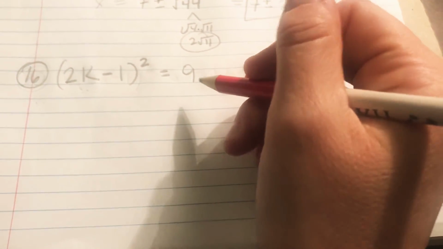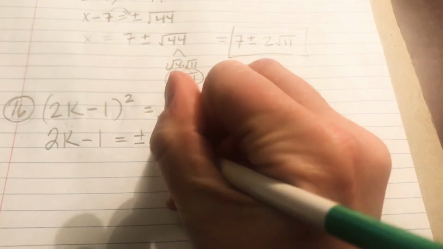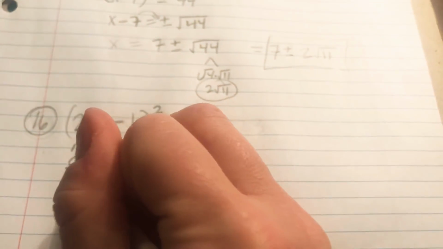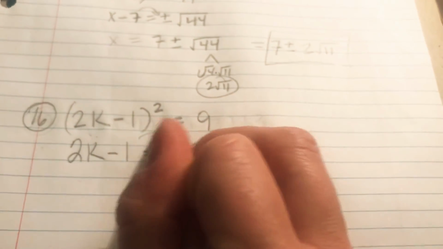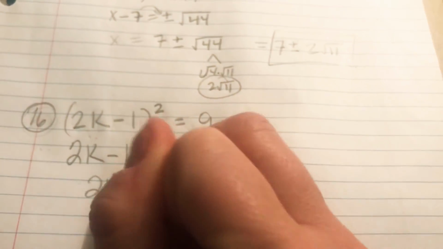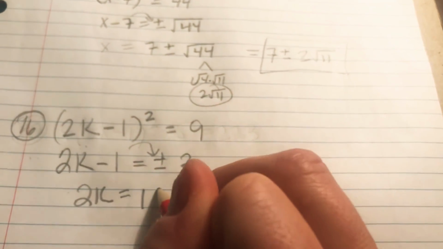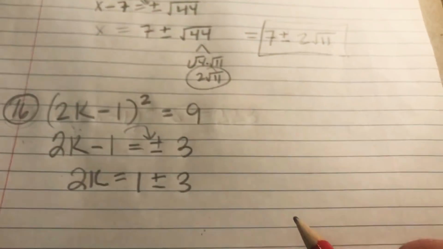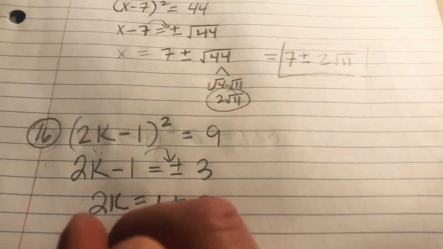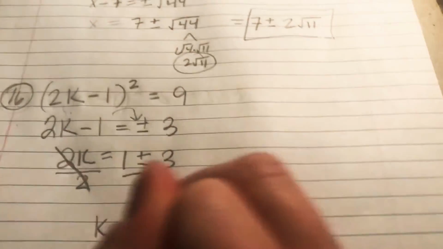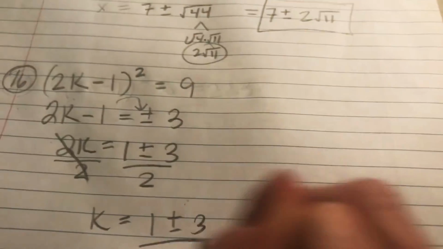So the first thing I'm going to do is take the square root of both sides. So I have 2k minus 1 equals positive or negative 3, since the square root of 9 is 3. Now I want to isolate my k, so I'm going to add the 1 over to this side. So I have 2k equals 1 plus or minus 3. Then I divide both sides by 2, so I get k equals 1 plus or minus 3 over 2.